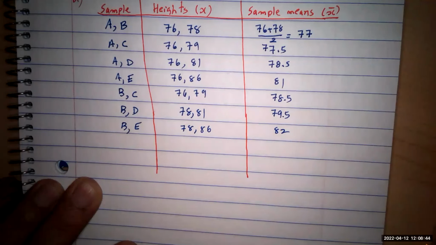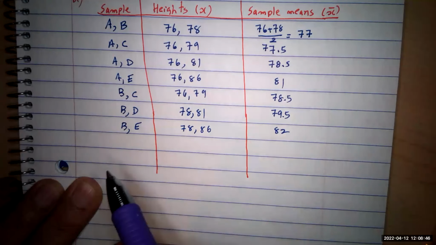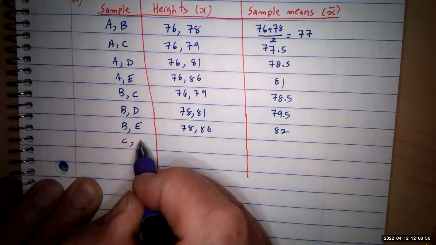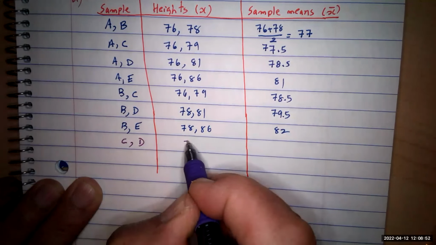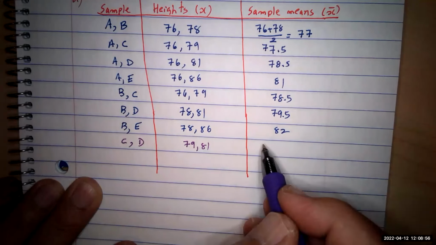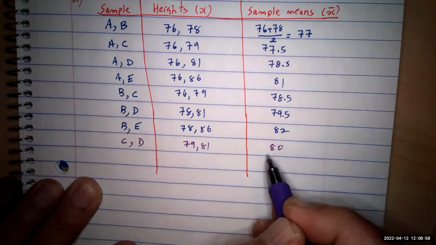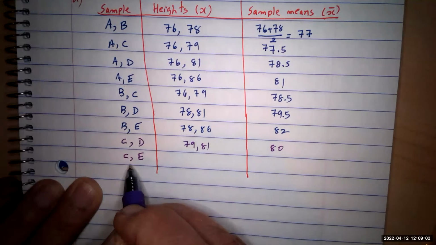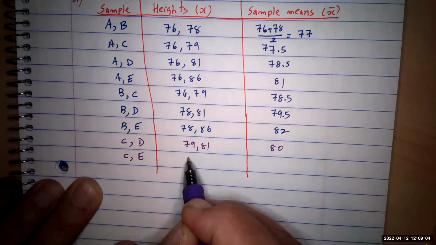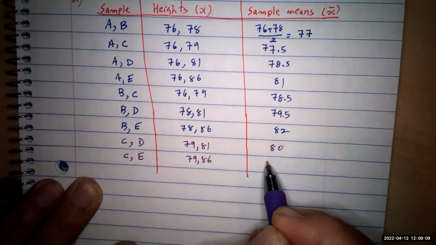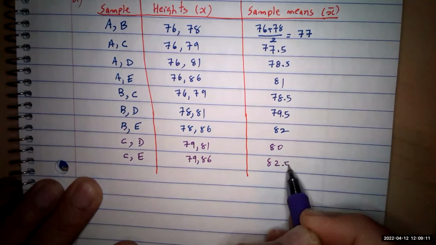Okay, so we continue, we get C. C and D: 79, 81. If you add them together, that gives you 80. Then we have C and E: 79, 86, and if you add that, it gives you 82.5.